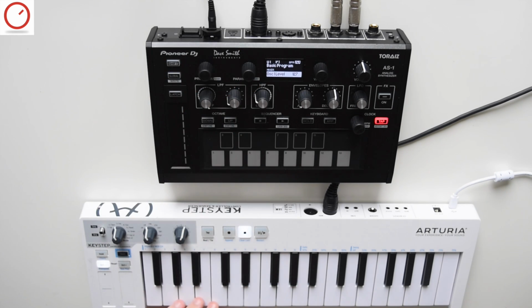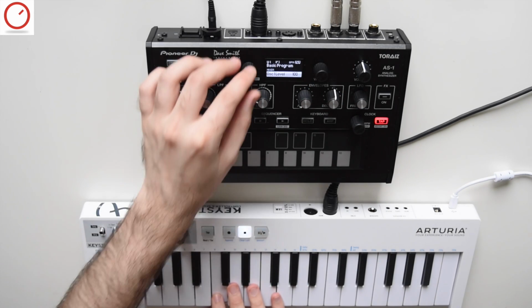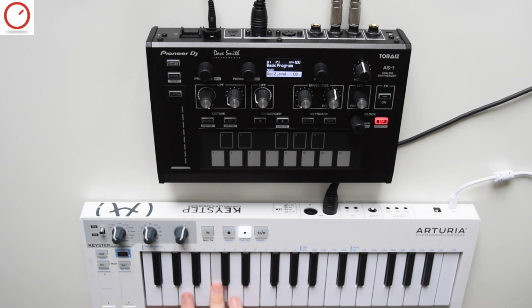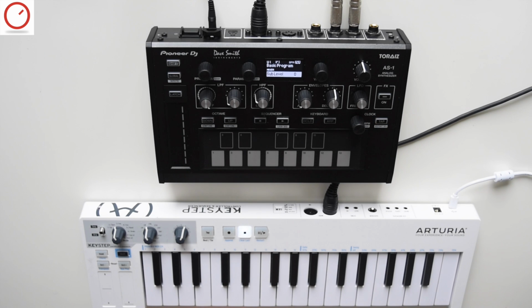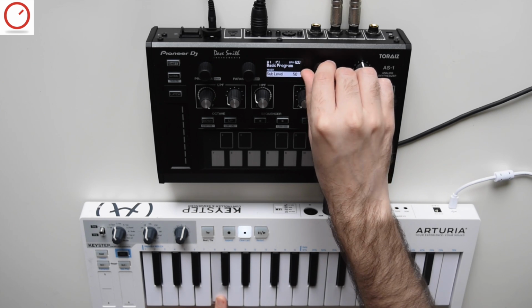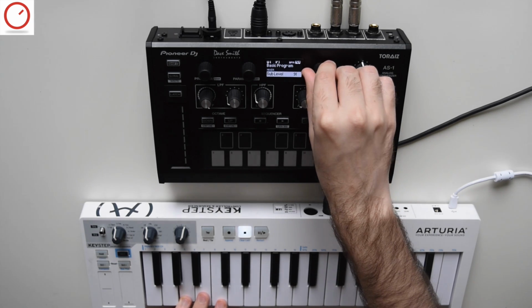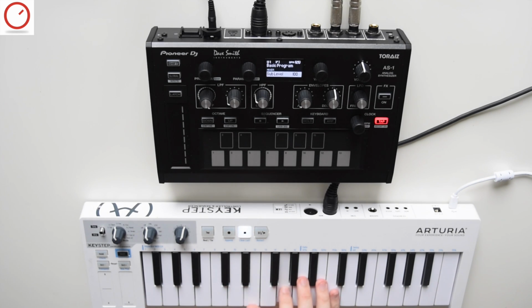Then we come to the mixer of the AS-1. Here I go down to the amount 100 for both oscillators. Next point is the sub-level or sub-oscillator. I raise this one also to 100 for making the sound bigger. Then a bit of noise to our sound.